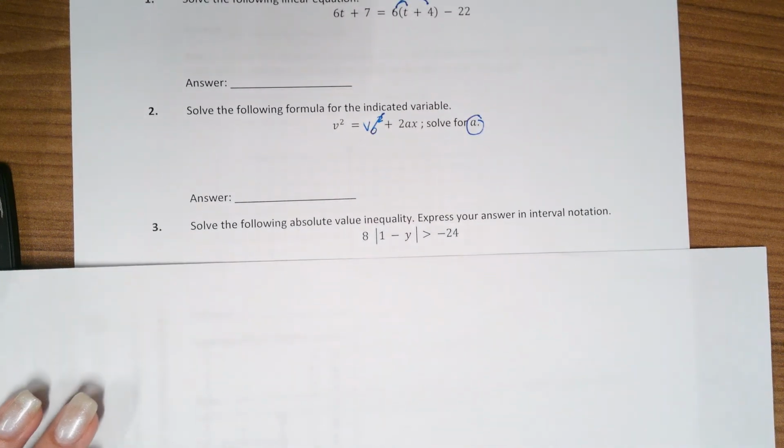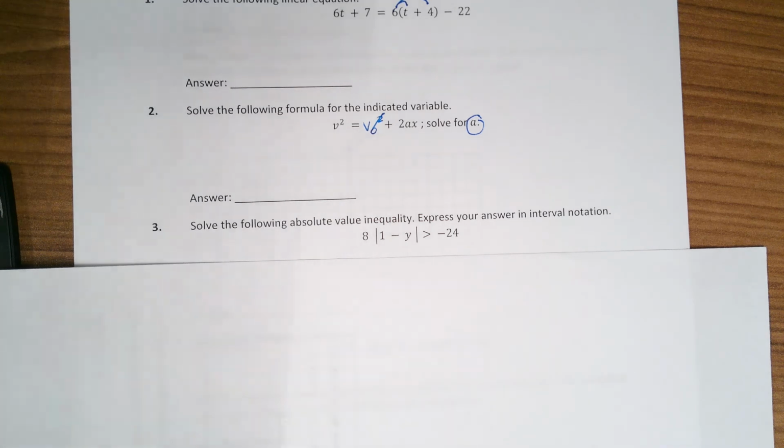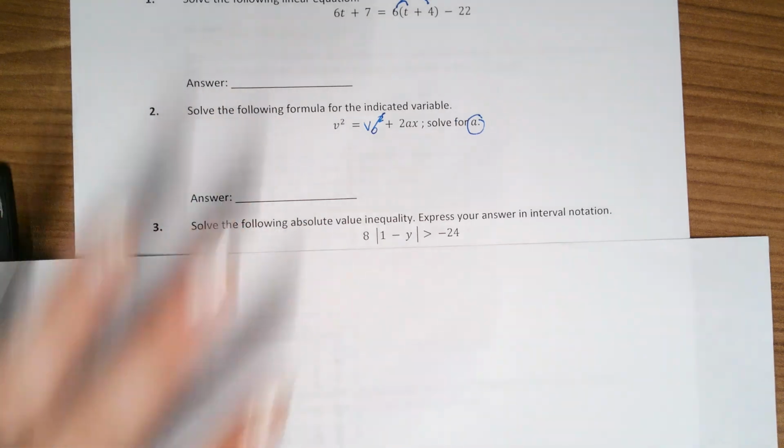We're asked to solve the following absolute value inequality and express our answer in interval notation. So remember, when we take the absolute value of a number, what we're finding is its distance away from 0. Since absolute value is measuring distance, that indicates that every time we take the absolute value, we should get back a positive number or 0. So keep that in mind when we go to solve this.